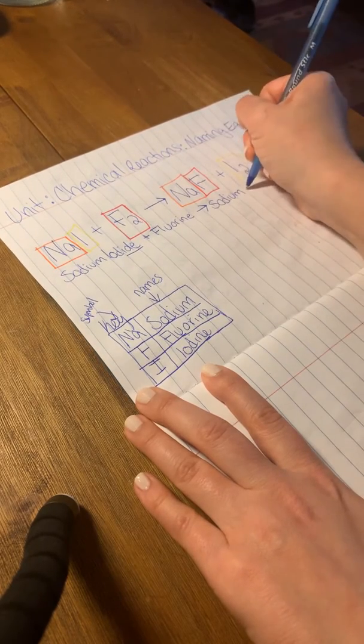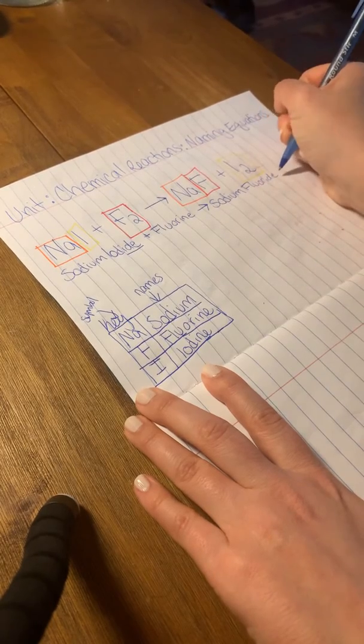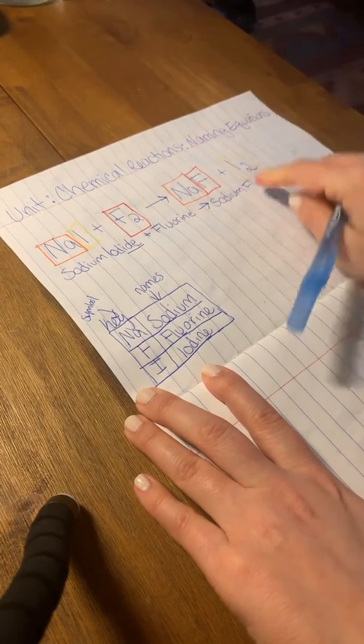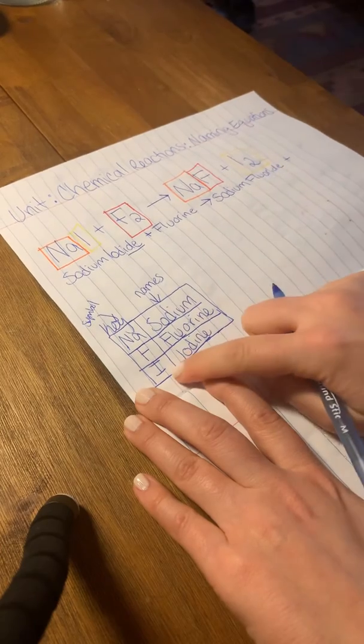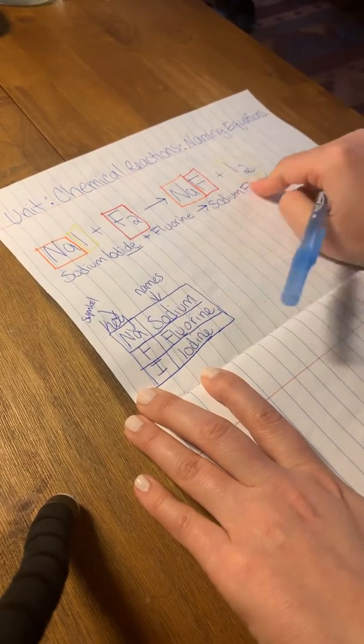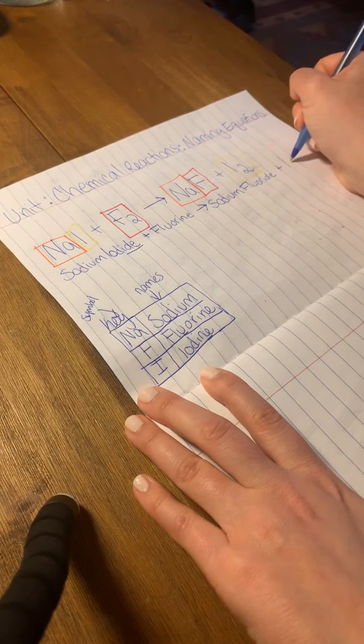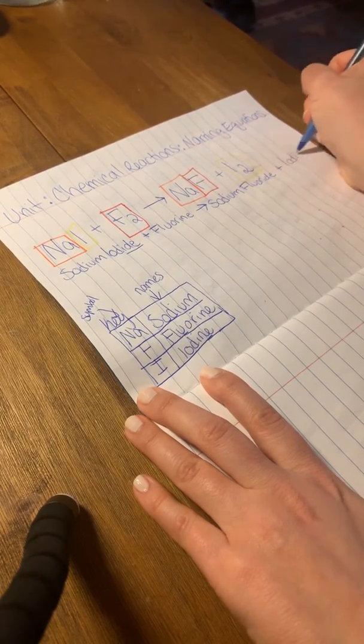So it becomes sodium fluoride plus I2. So we know that I is iodine. This now is by itself, so we just write it as it would normally be written, iodine.